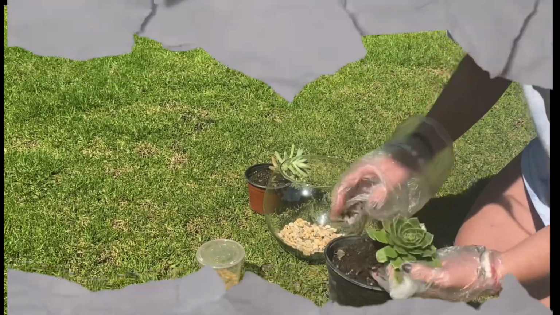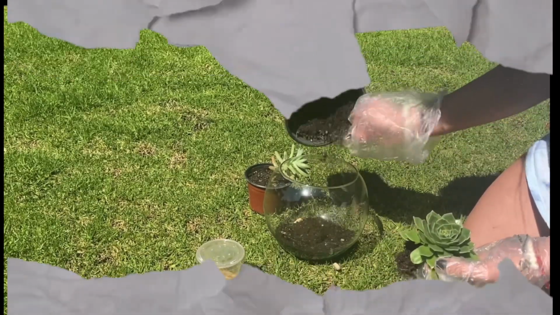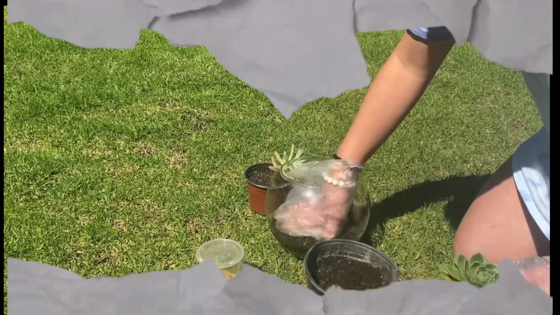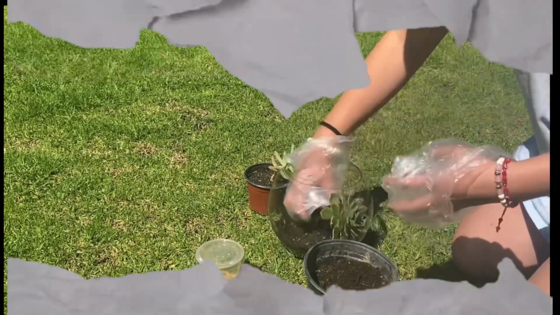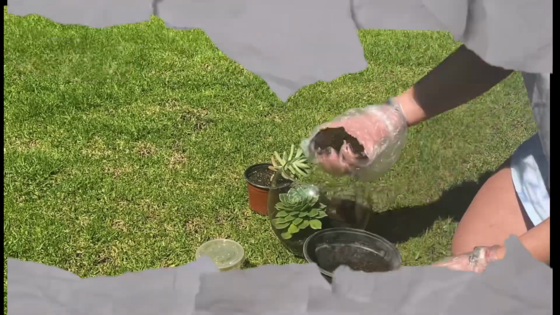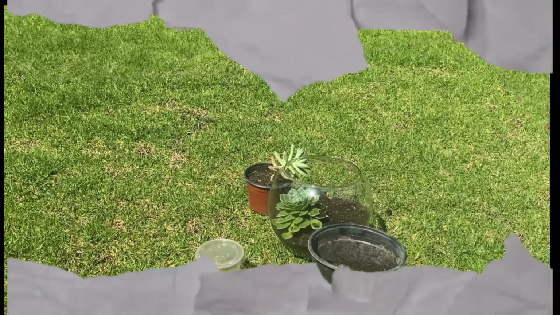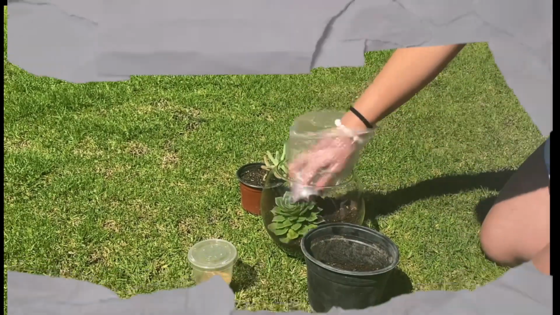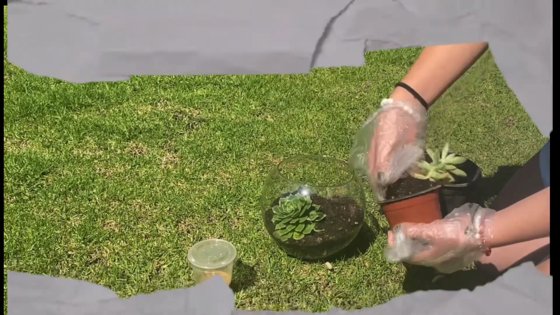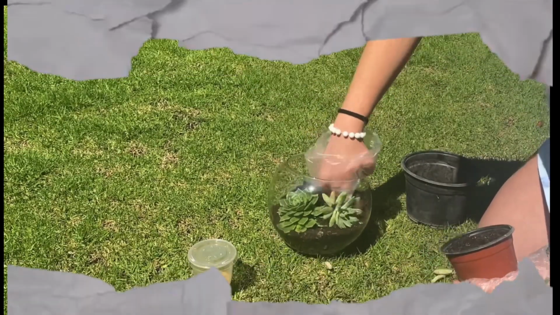At this point, I'm filling the fishbowl with soil, and I was using a pair of plastic bags because I didn't have a pair of gloves. I have to admit that I'm kind of new at this, so I was a bit nervous about breaking or hurting the plant while transplanting it from the flower pot to the fishbowl. But I think in the end I managed to do it correctly, or that's what I think. And with this plant it was even harder because the plant was way too fragile.